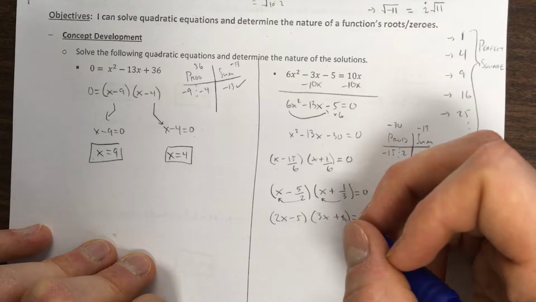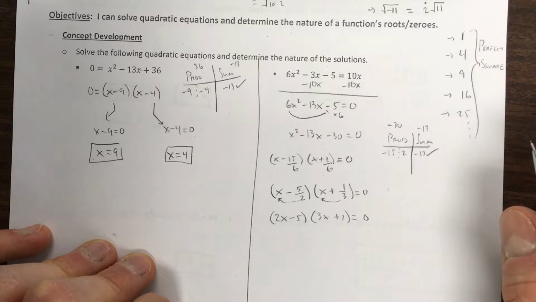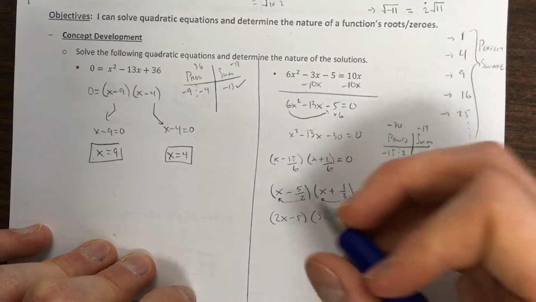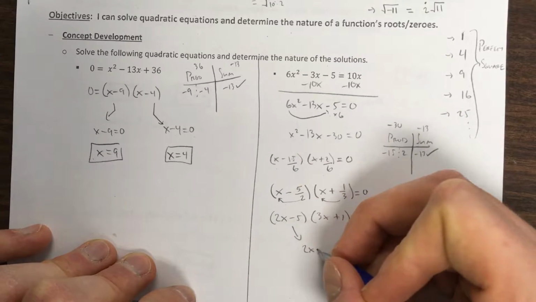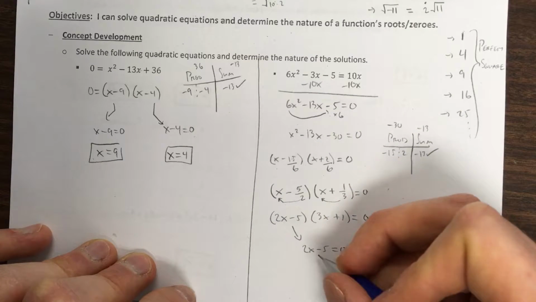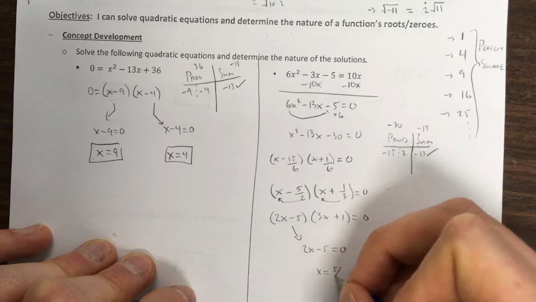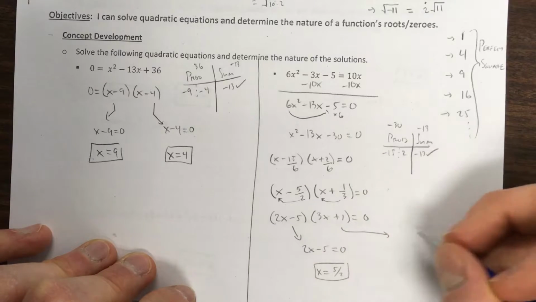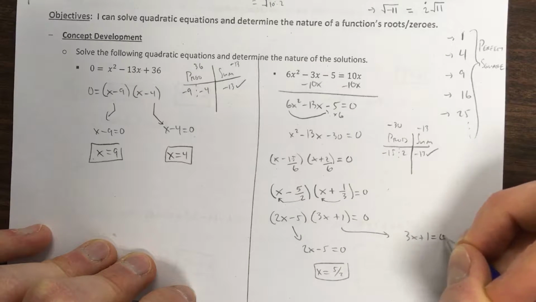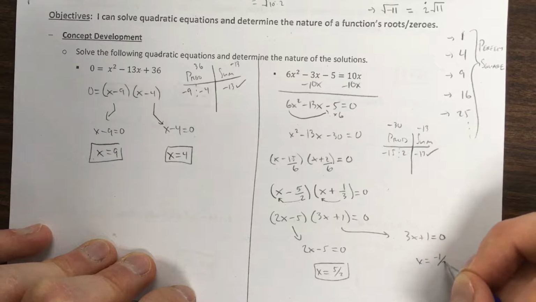And now we can set each piece equal to 0 since we have factors that multiply together to equal 0. So add the 5, divide by 2, and you should get x equals 5 halves. Subtract the 1, divide by 3.